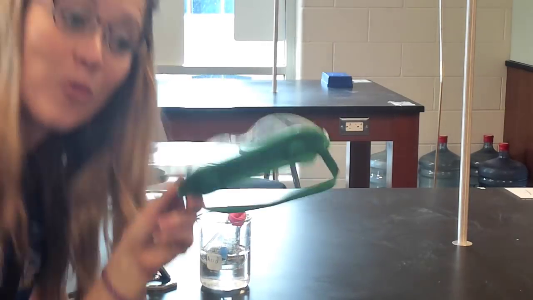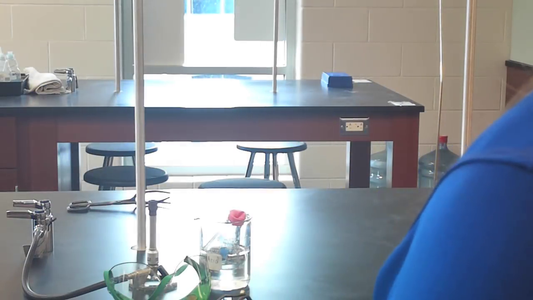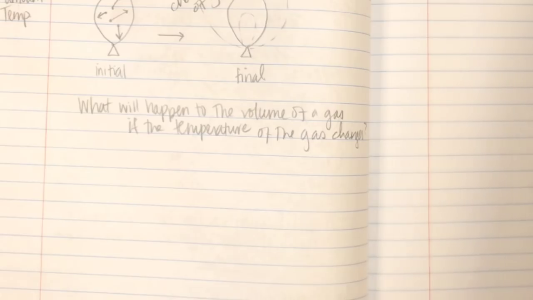which was, oh, look at, where's my goggles? Where are my goggles? Charles's law is looking at temperature and volume. So let's go back to our science.